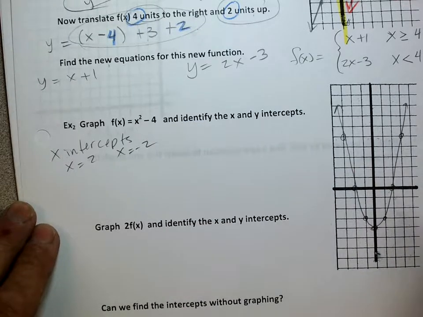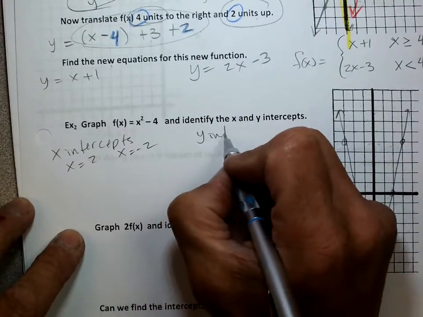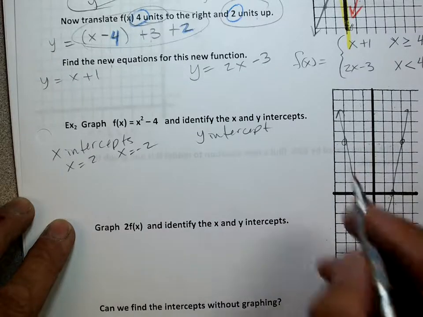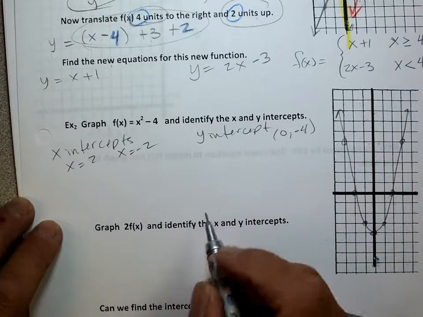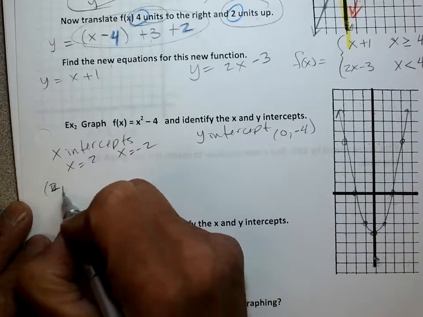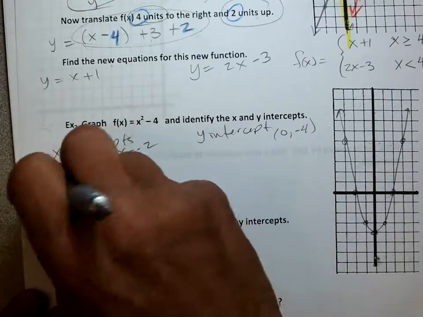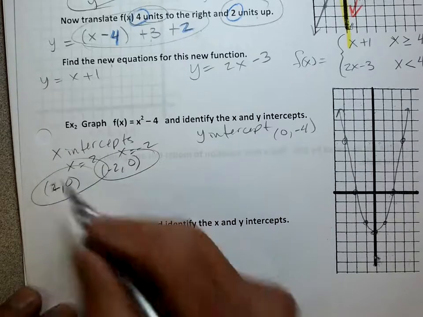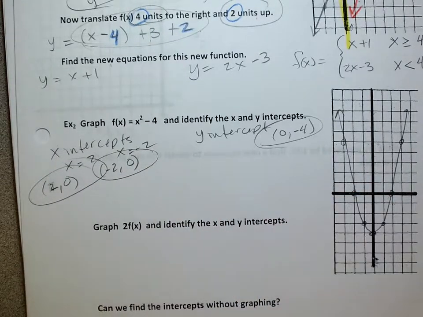And then from my graph, my y-intercept is simply at 0, negative 4, right? Two, 0, negative 2, 0. Here, let me erase that. All right, circle that. Circle that.